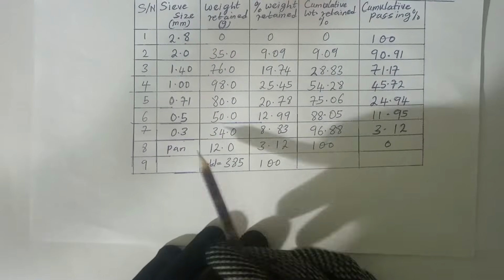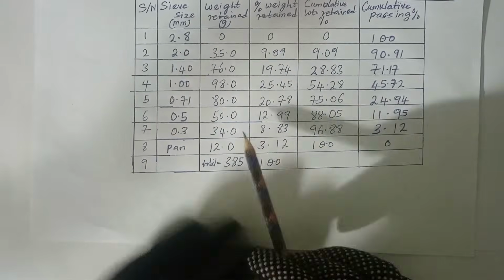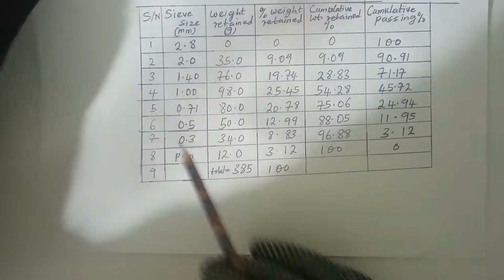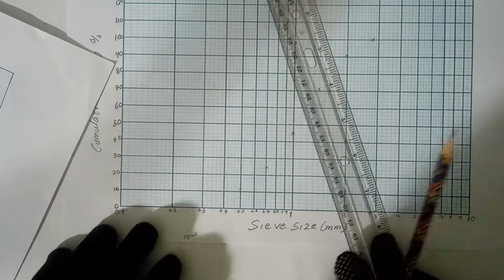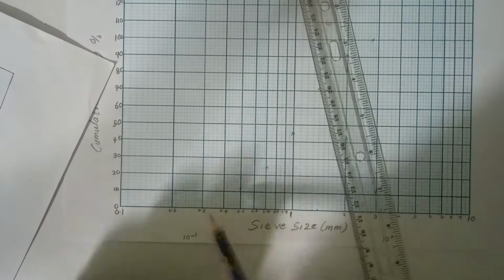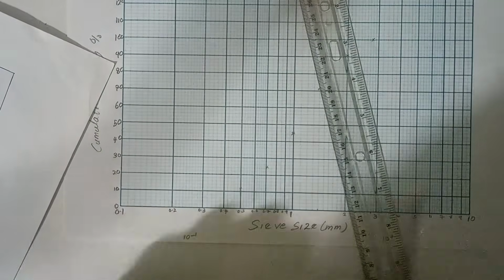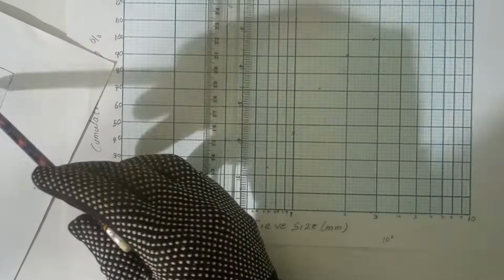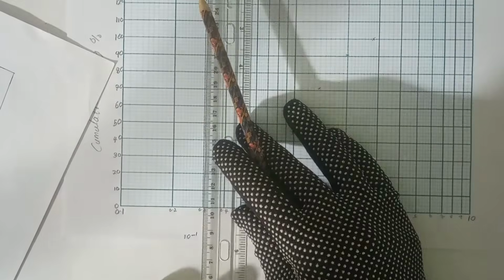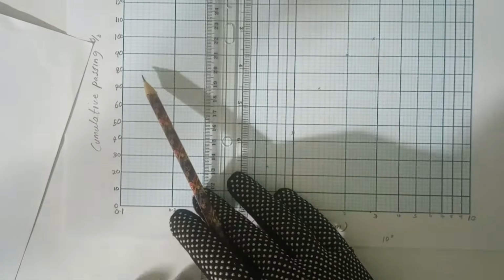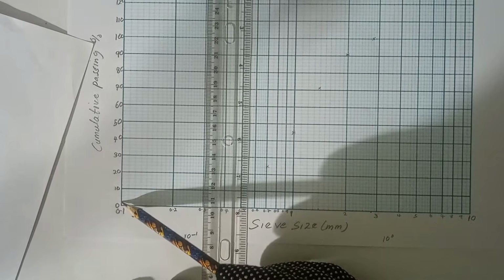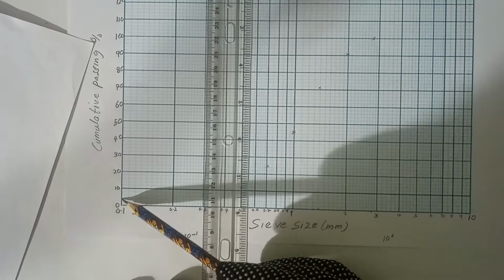So lastly, we have 0.3 against 3.12. So 0.3 on the x-axis. This is 0.3, as you can see, against 3.12 on the y-axis. So here is 0, here is going to be 2, and then here is going to be 4.